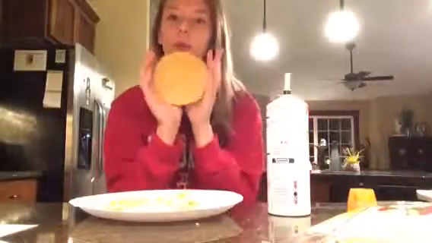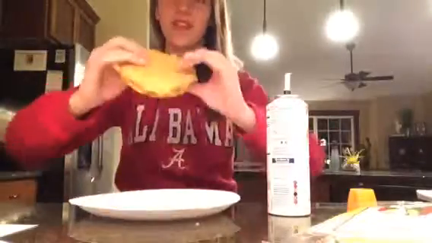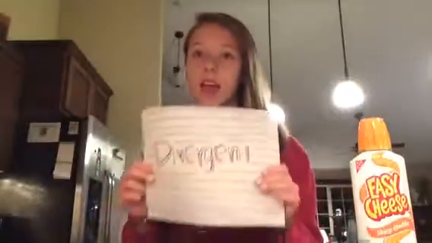And then to top it off, you need to add one more chip, and this represents the top of the Earth. You just smush it down. Voila! There are three types of plate boundaries. The first is divergent, the second is convergent, and the third is transform.